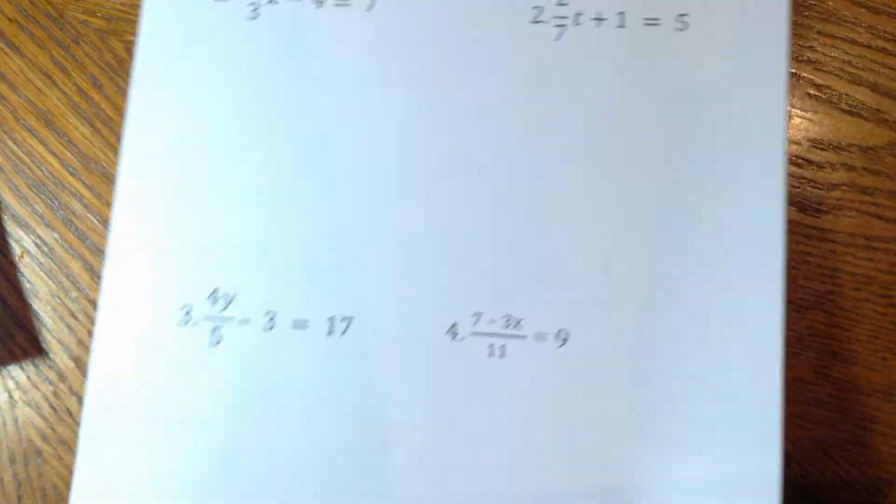Next one, activity 12. Yes, activity 12.